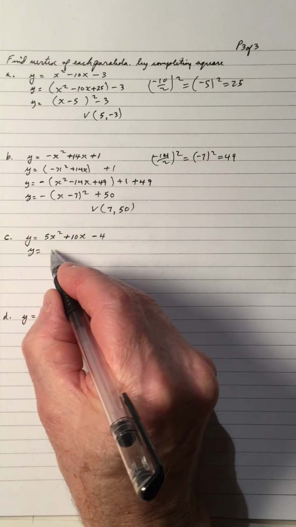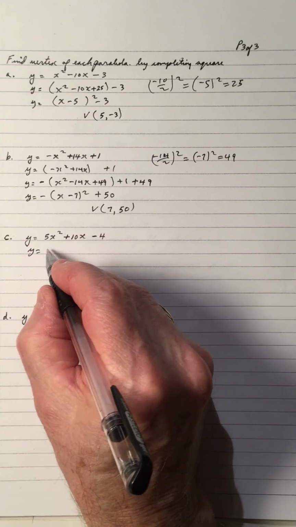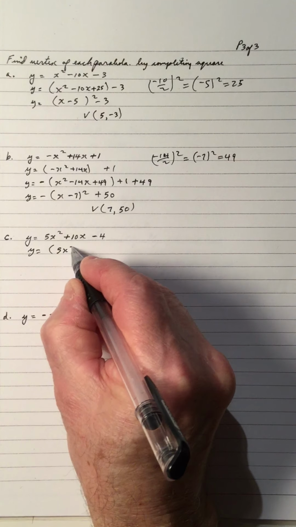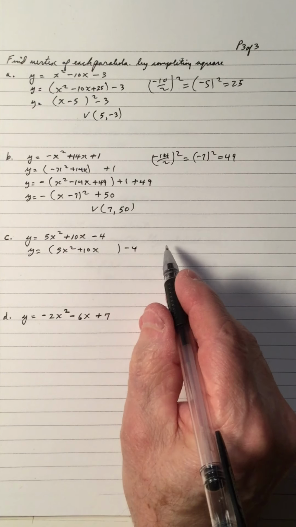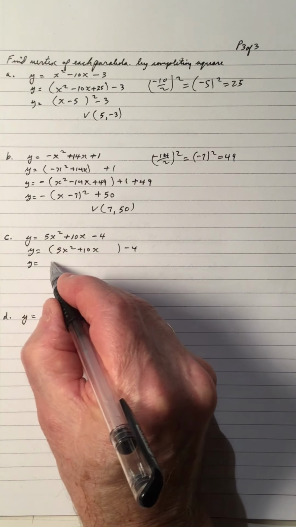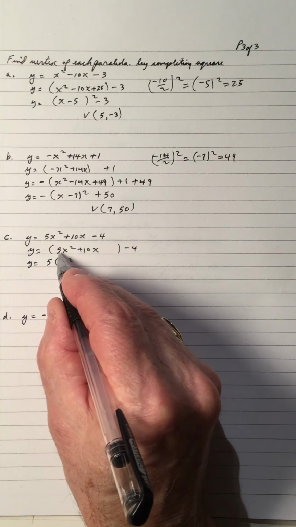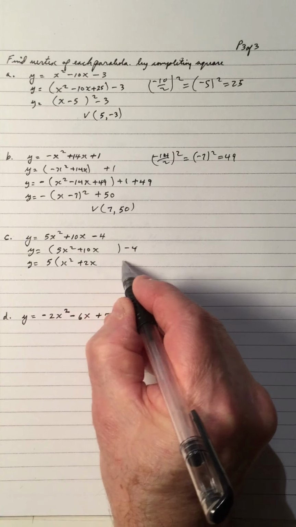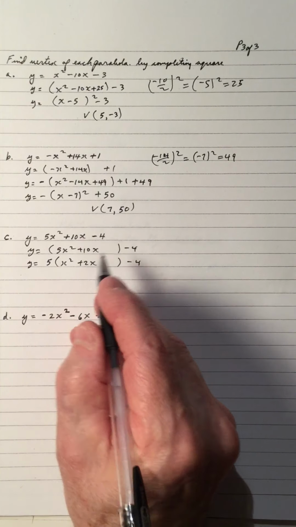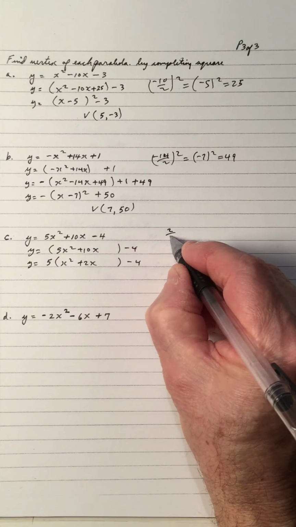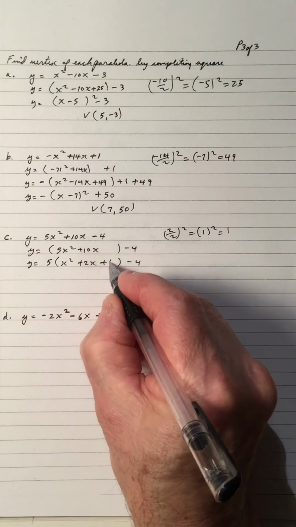C, again, pause the video and see if you can work these out on your own. So let's separate the x's away from the negative 4. And we need an x squared to be 1, so we'll remove the 5, because the 5 is the GCF in 5 and 10. So 5 divided by 5 is 1, 10 divided by 5 is 2. So I have a 2, so 2 divided by 2 squared is the same as 1 squared, which is 1, so that's a plus 1.